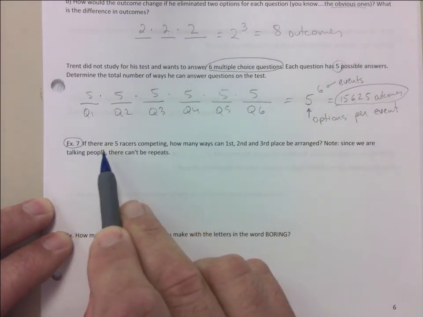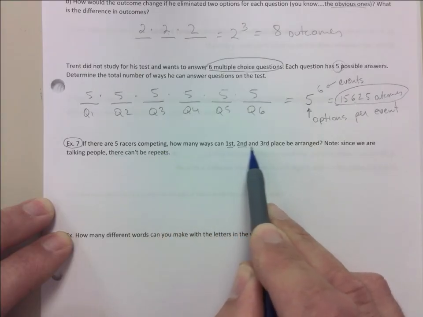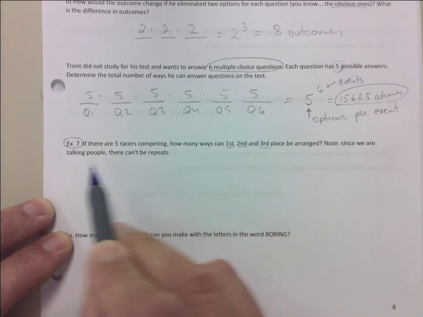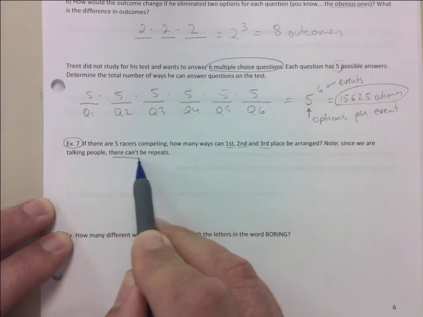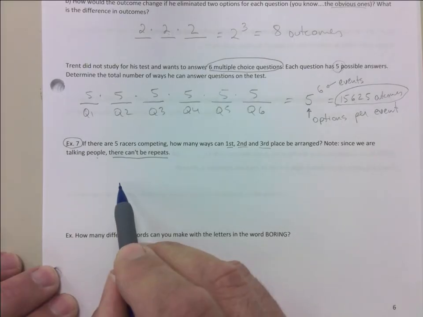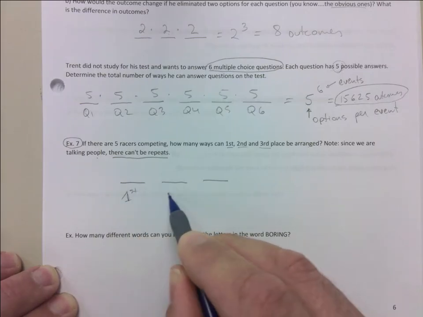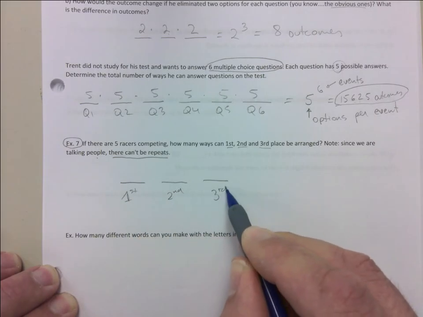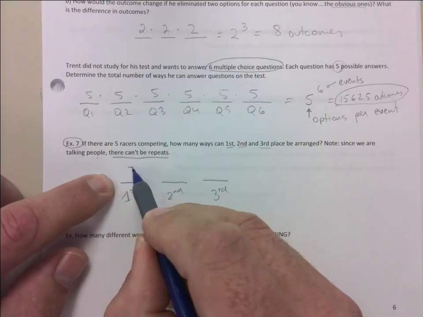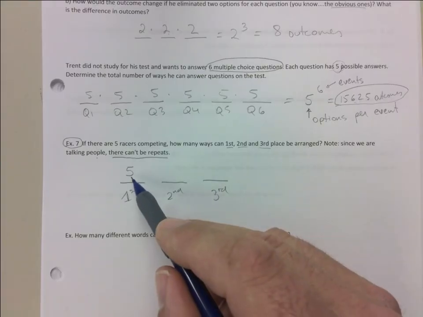Example 7, if there are 5 racers competing, how many ways can the first, the second, and the third place be arranged? Since we are talking people, there cannot be repeats, right? So you've got first, second, and third place. Okay, and so you start with 5 racers. So out of the 5, you choose one person, but you've got 5 options.